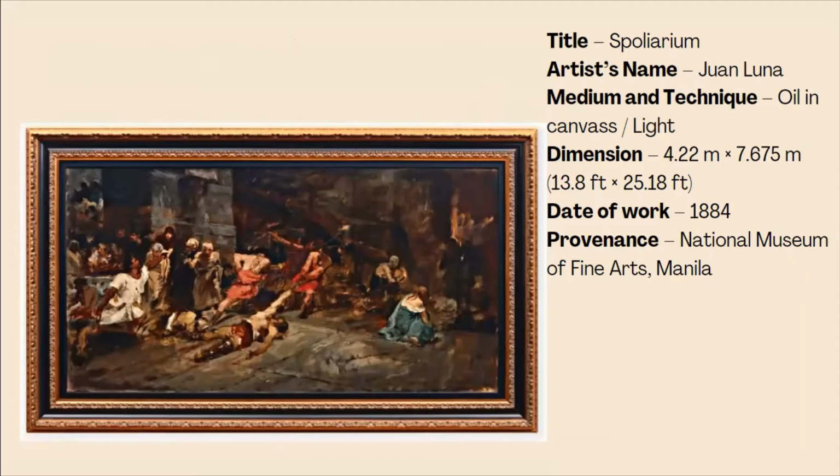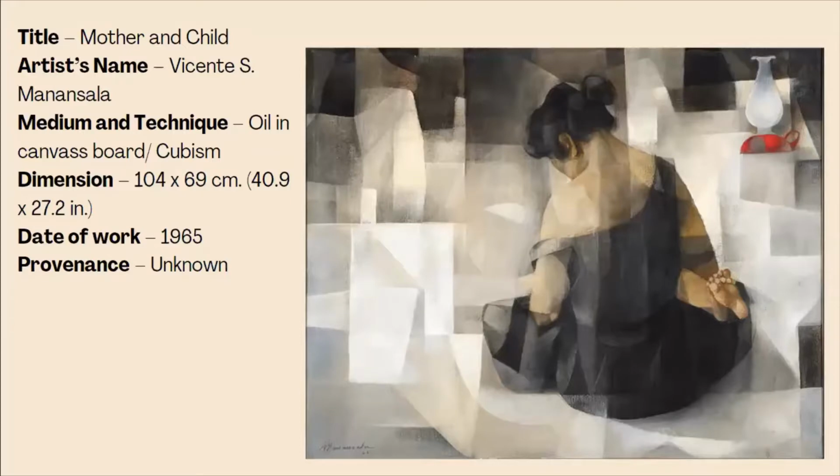And then dimension: 4.22 meters by 7.675 meters, or 13.8 feet by 25.18 feet. Date of work 1884, and provenance National Museum of Fine Arts, Manila.